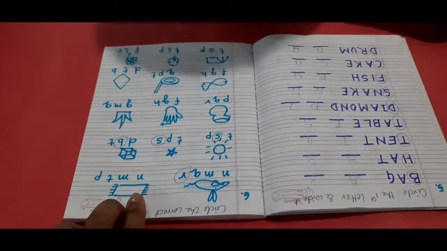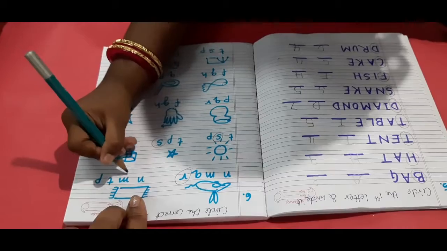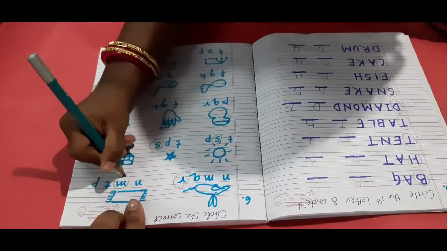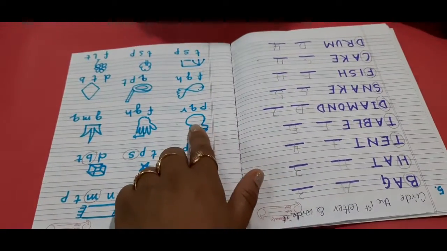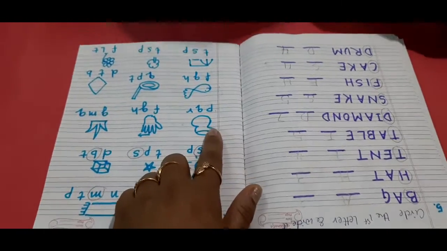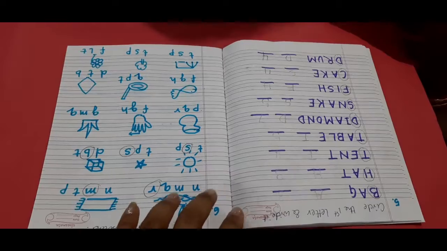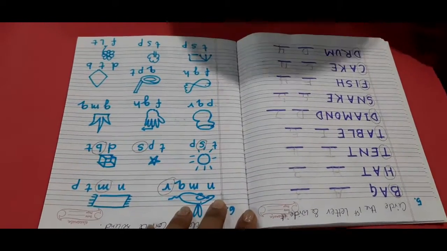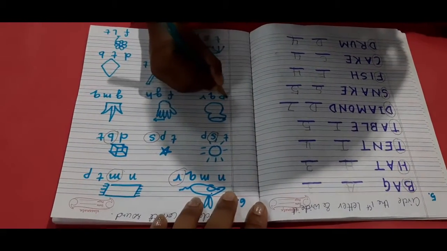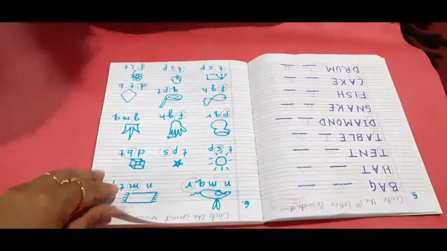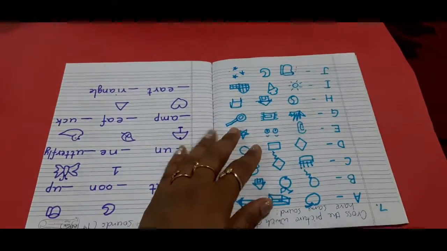And this one? What is this? Mat. Mat. Very good. Now this one? Mat. So which sound is coming? Which letter will come? Pa. Yeah, very good. Good job. Now we are coming to the next activity.